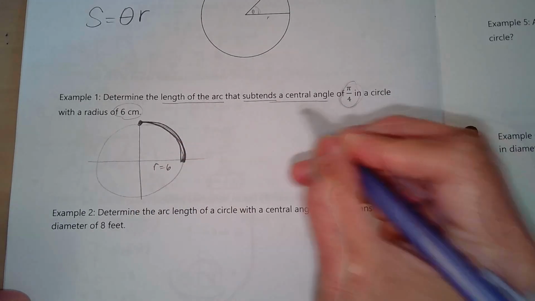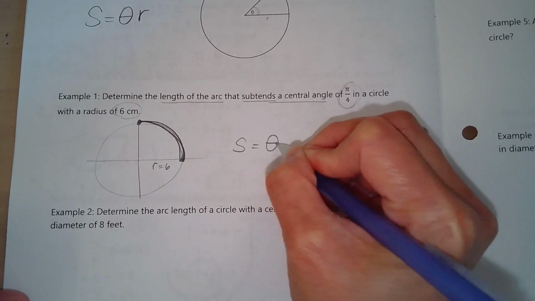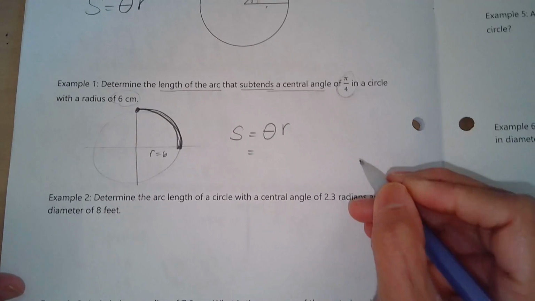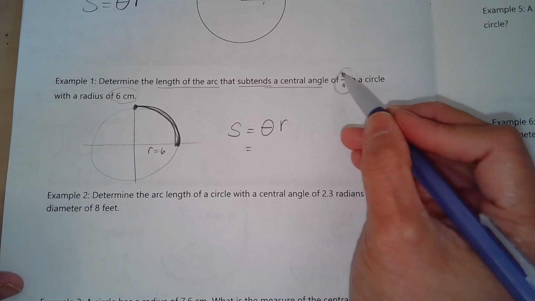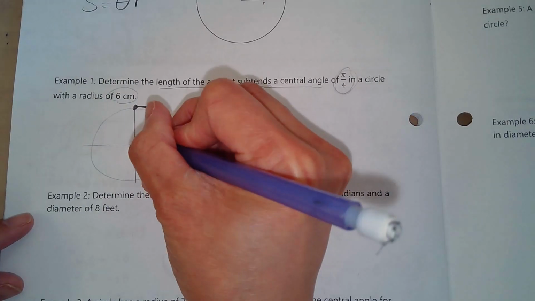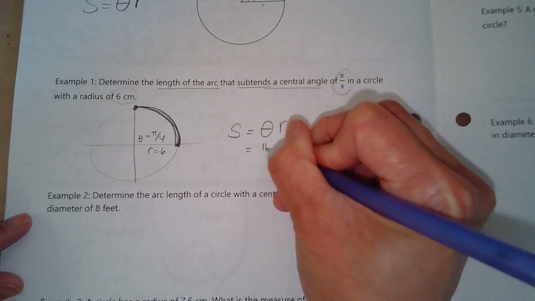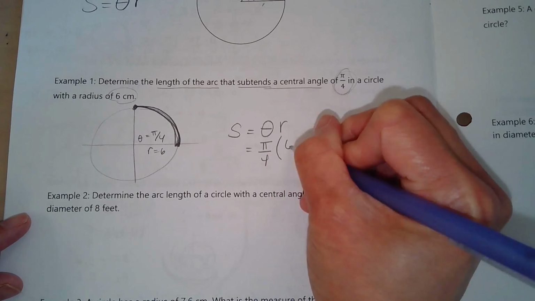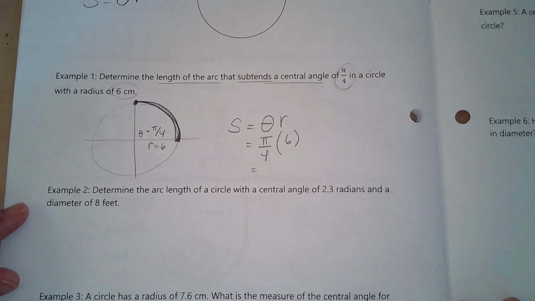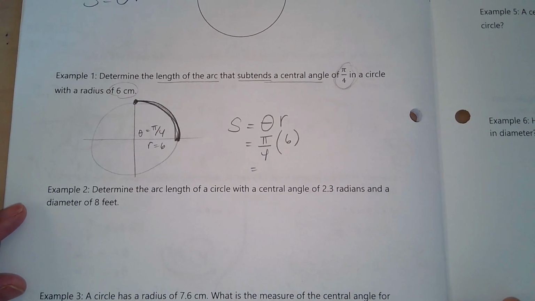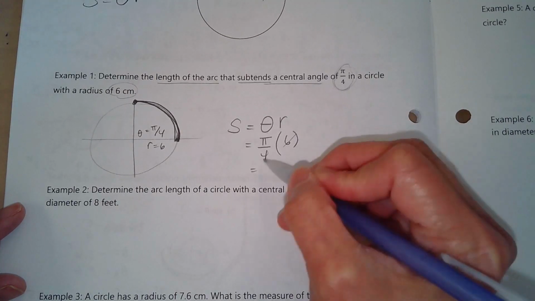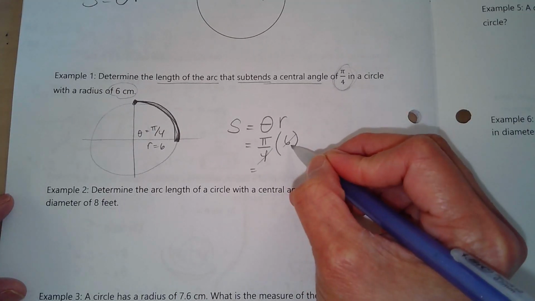So r is 6. So S is equal to theta times r. So theta, the angle, is pi over 4. So pi over 4 times 6. So this one is equal to, we can multiply and reduce at the same time.